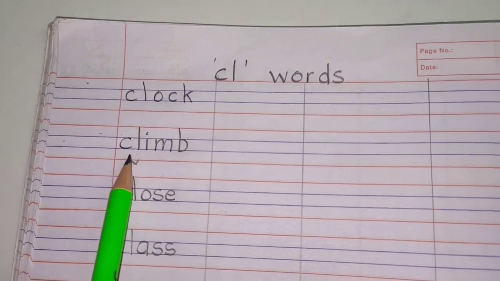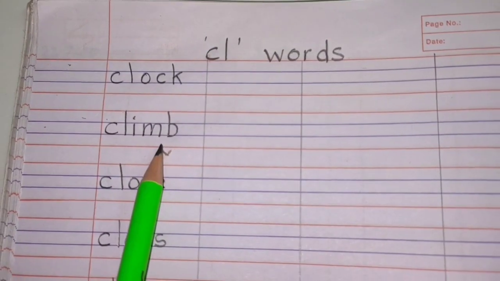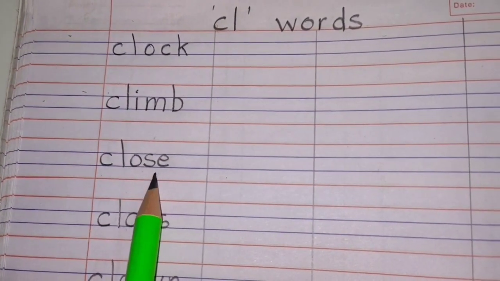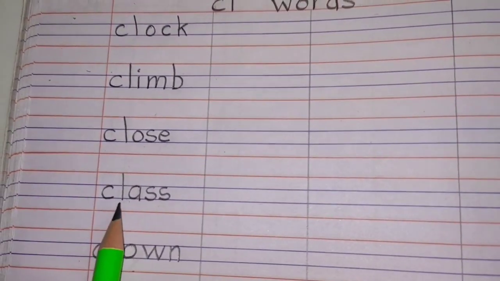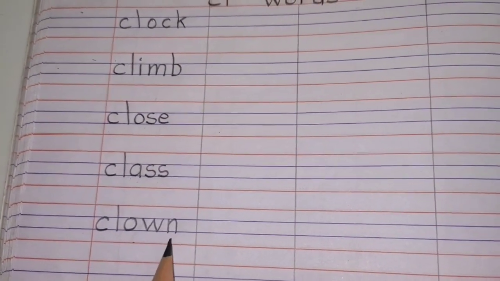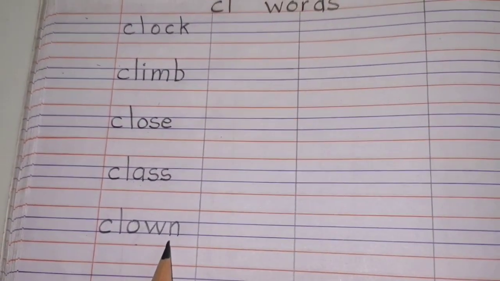Climb. C-L-I-M-B, climb. C-L-O-S-E, close. C-L-A-S-S, class. C-L-O-W-N, clown.